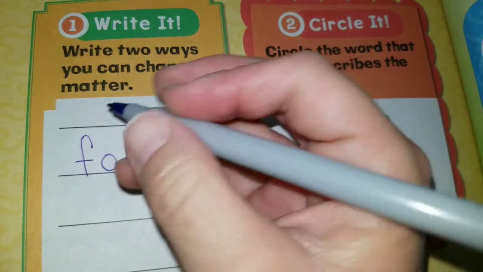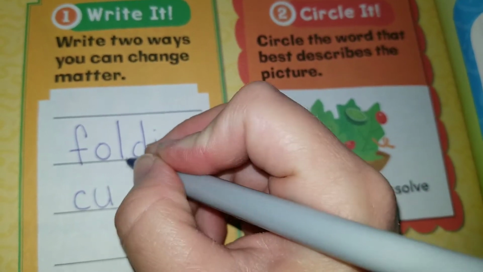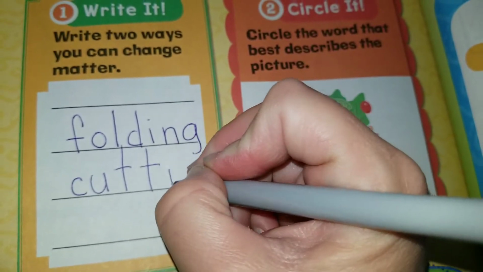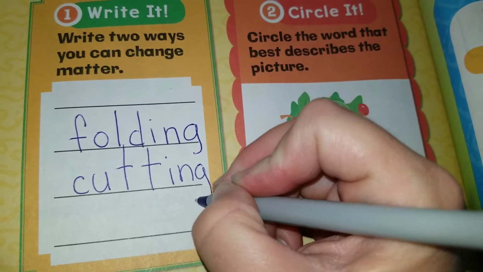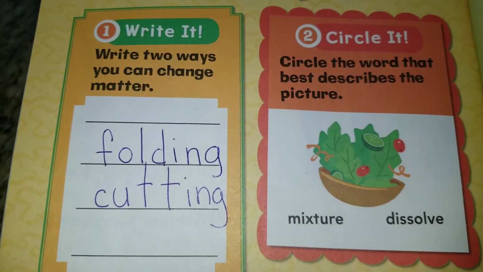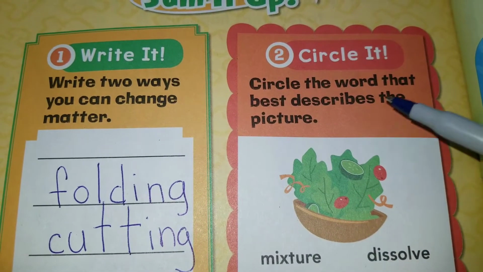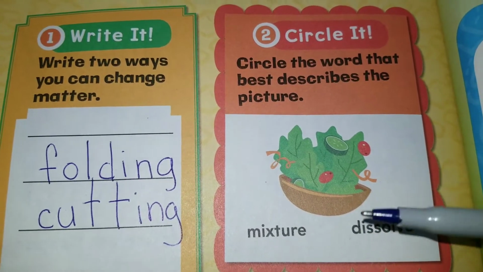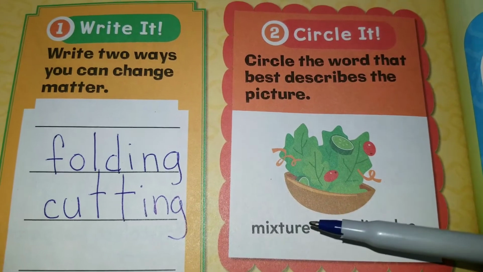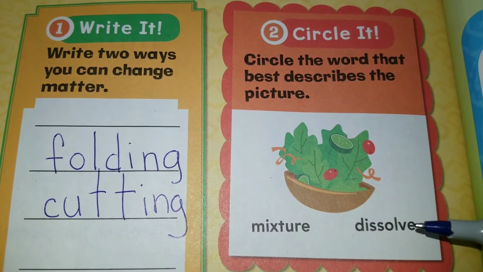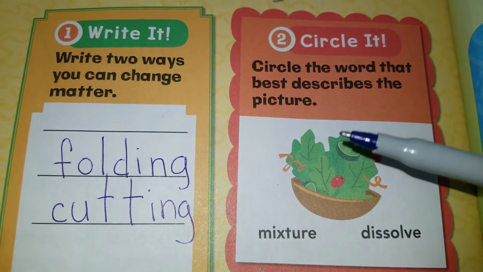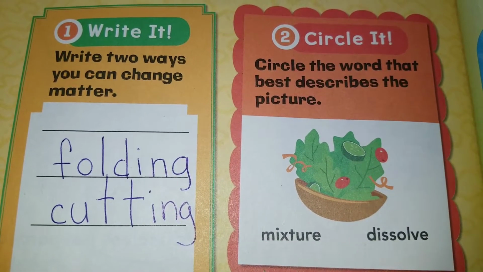Folding. And also by cutting it, right? Folding and cutting. Alright, boys and girls. So number 2 says, circle the word that best describes the picture. What is the word that best describes this picture? Is this a mixture or is it a dissolve? What is this? Do you see something that changed color or that changed shape?